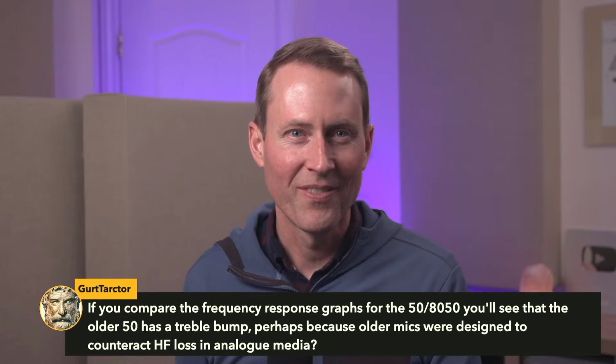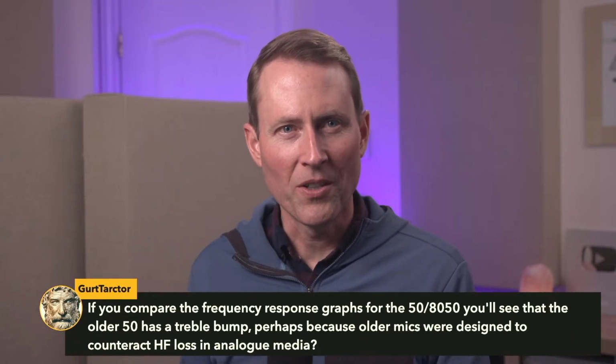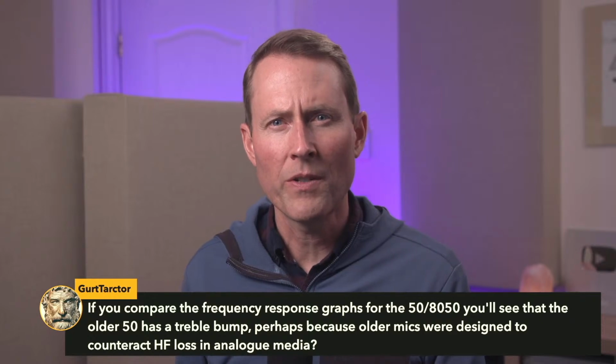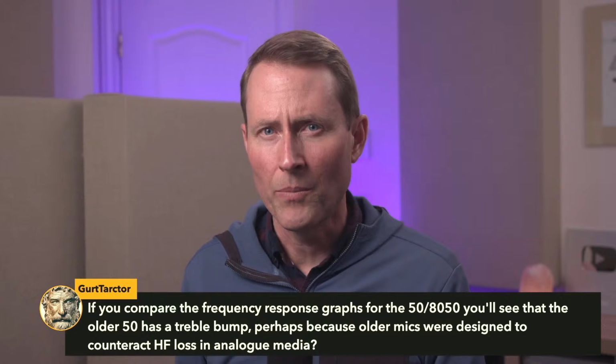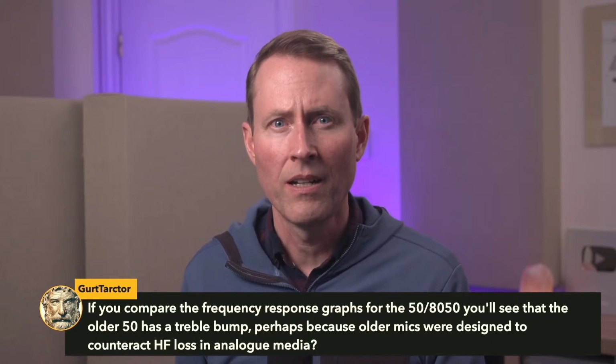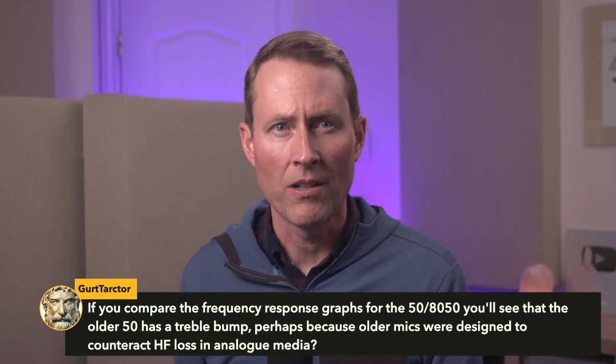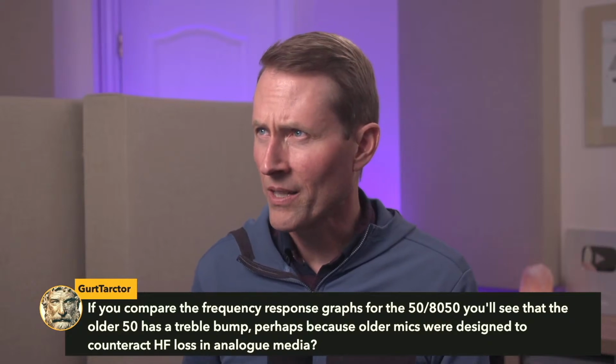Okay, here's two. All right, two parts here from Gert. If you compare the frequency response graphs for the 50 and the 8050, you'll see that the older 50 has a treble bump. Perhaps older mics were designed to counteract high frequency loss in analog media. I'm really glad you brought that up.